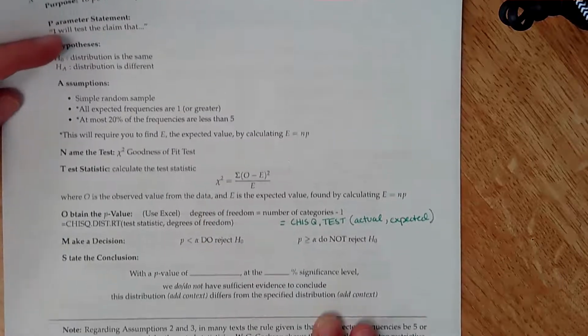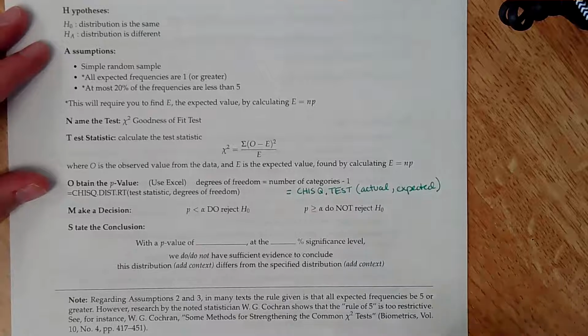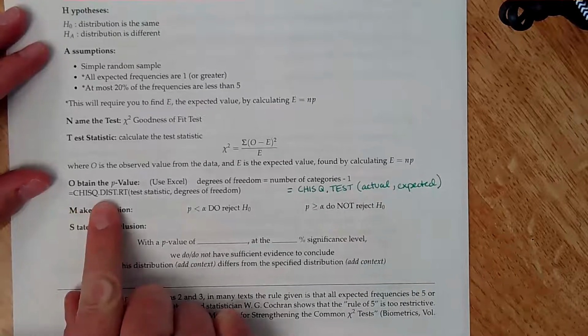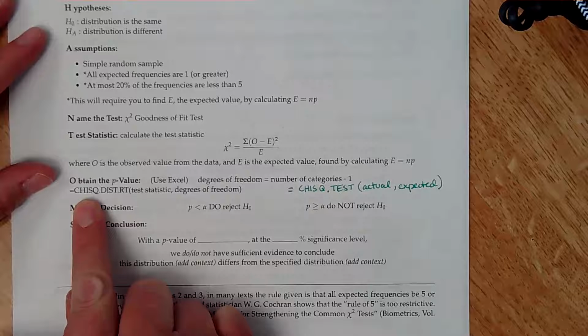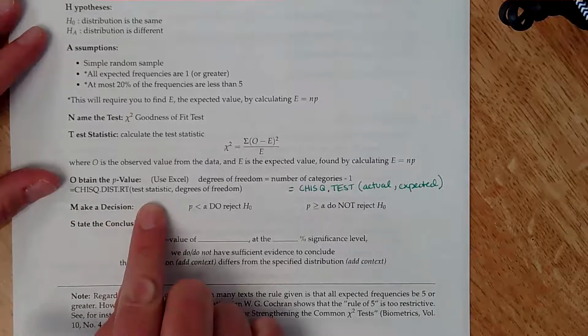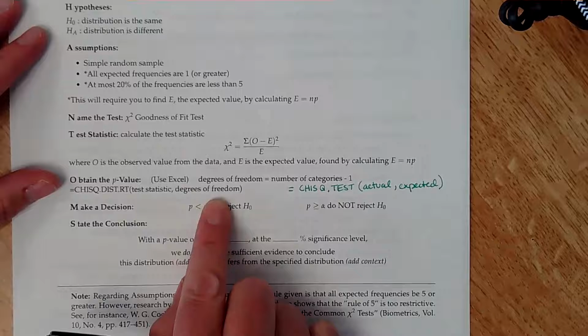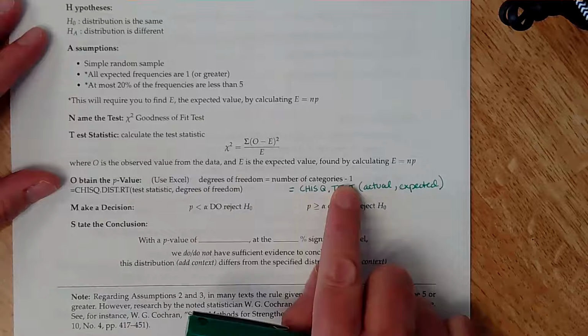And then to get the p-value associated with that, there are at least 2 ways to do that in Excel. The first is that you can just use the distribution command, chi-squared.dist.rt. You would put in your test statistic and your degrees of freedom. Your degrees of freedom are your number of categories minus 1.